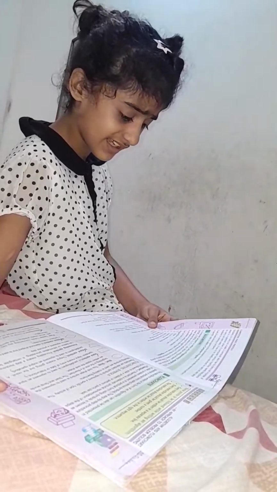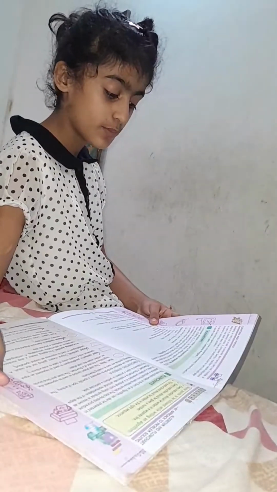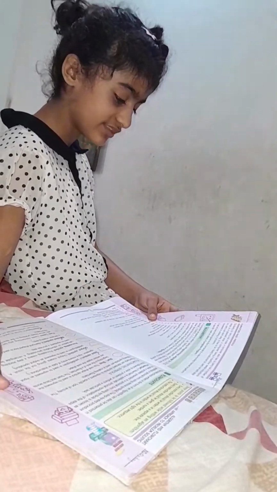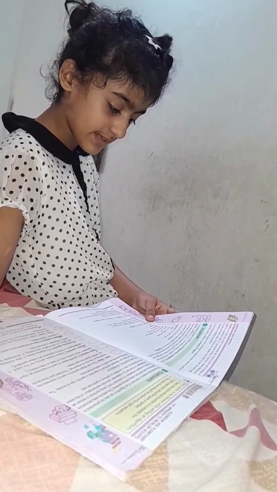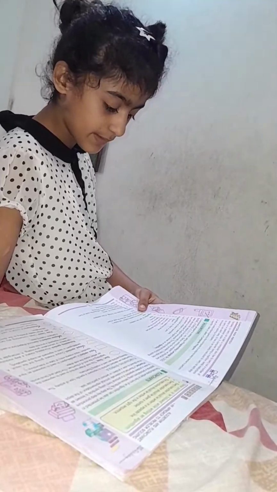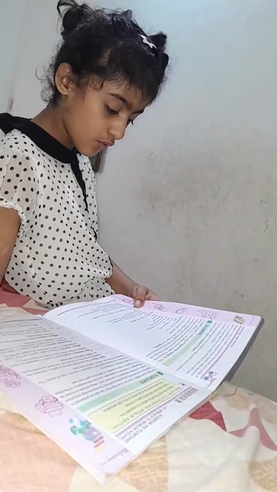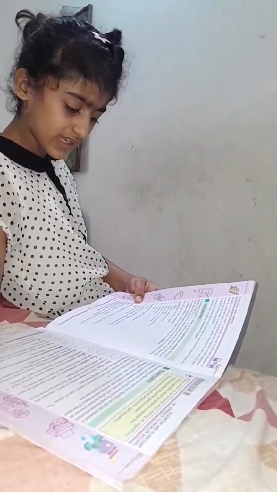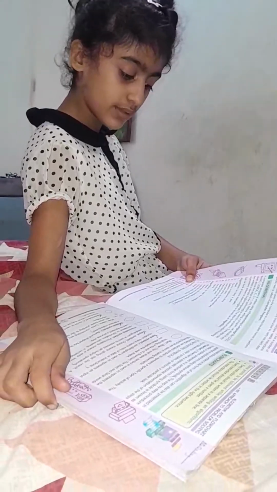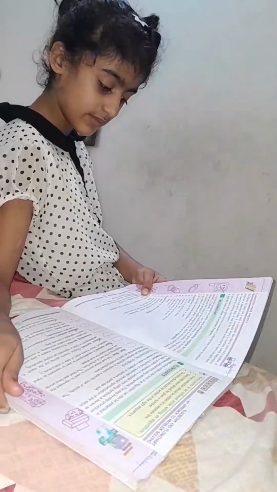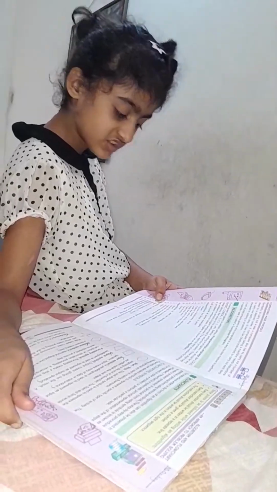Let us look at some examples. Algorithm to buy a pen. Start, go to the stationery shop, select the pen, ask the price of the selected pen, pay the price for the pen, take the pen, go home, stop. Algorithm to add two numbers. Start, read the two numbers, number one and number two. Add the two numbers and store the result as sum, print the value of sum, stop.